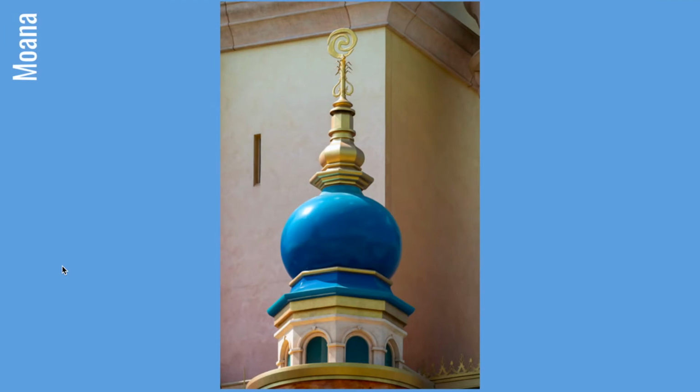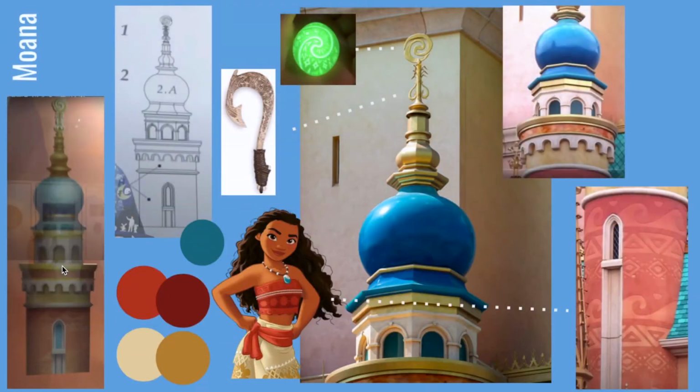All right, here we have Moana's tower. So her tower is an iconic blue, looking like the ocean, as well as the tower itself is orange and red, and it has this kind of Polynesian-inspired print, much like her outfit. We can see the colors of both the Heart of Te Fiti and her outfit are very much present in this tower. Right, and up here in the finial, we see, of course, the little symbol of the Heart of Te Fiti, or like the Moana ocean symbol, and we see 2 Maui hooks right here.